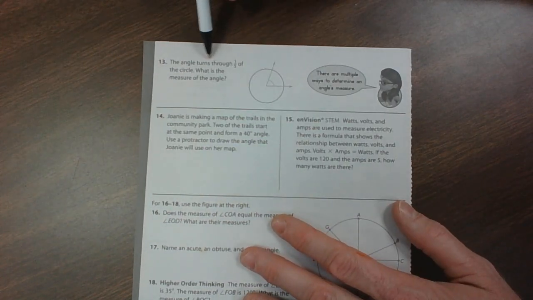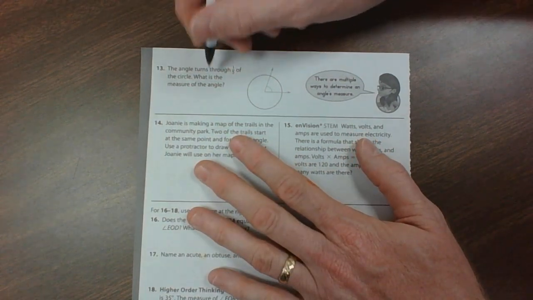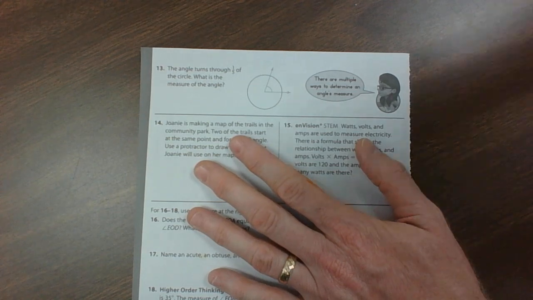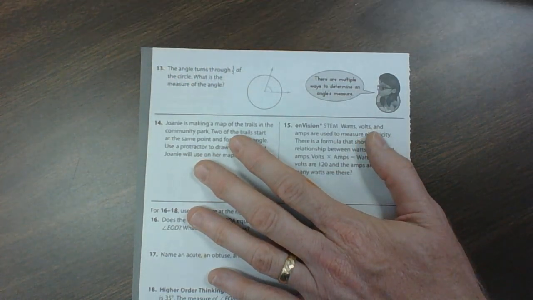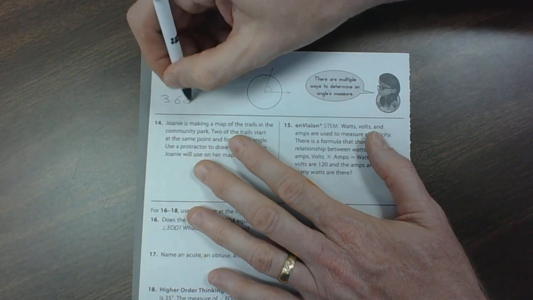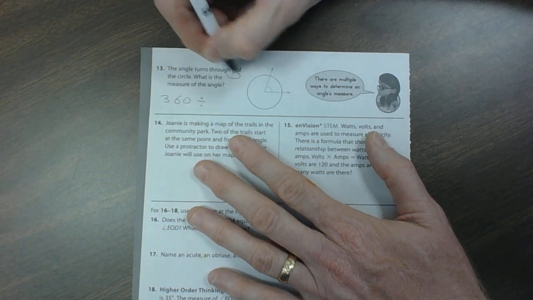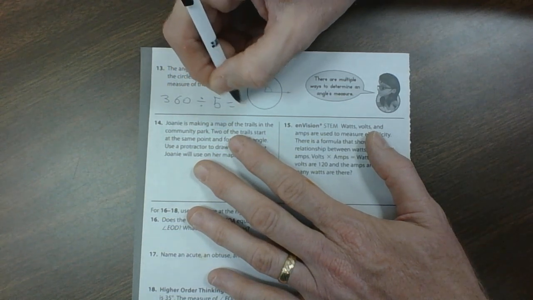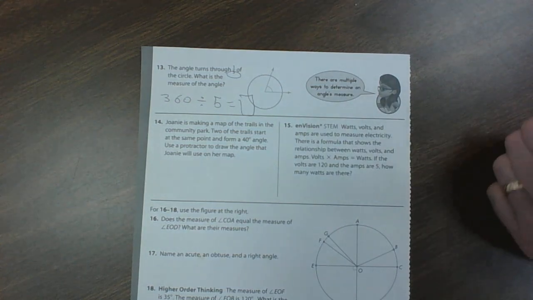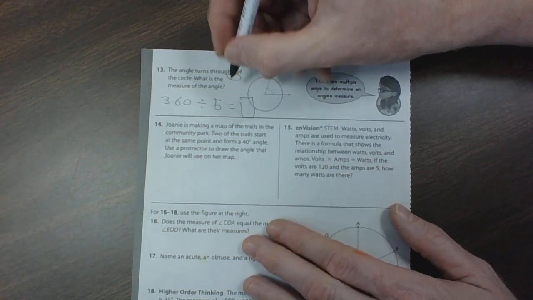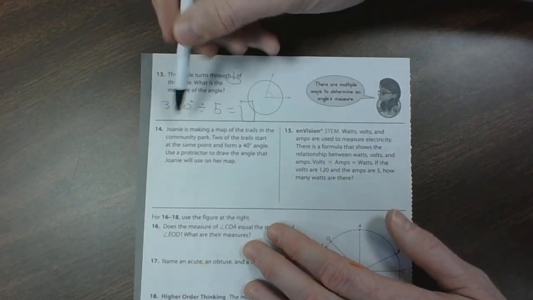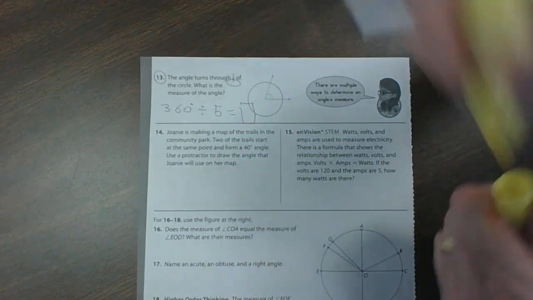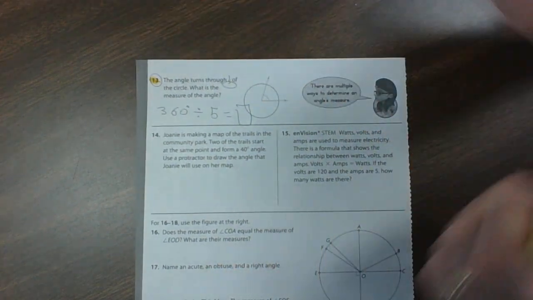The angle turns through 1/5 of the circle. What is the measure of each angle? Goes back to our lesson last week. Look back last week. So the whole circle is what? 360. You're going to divide that by the parts and get me an answer. Guys, if you look back at your homework, you already have this answer, okay? And degrees. So do number 13, but it's already been done. Look at last week's work.